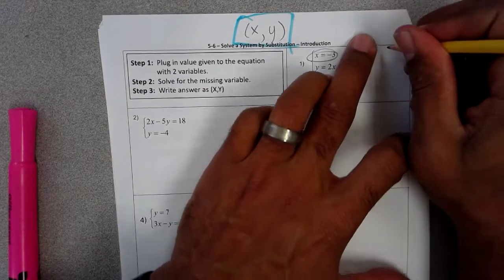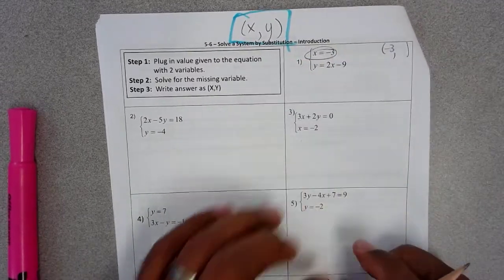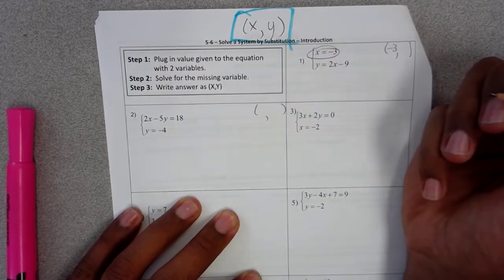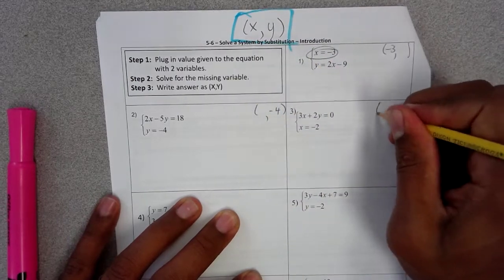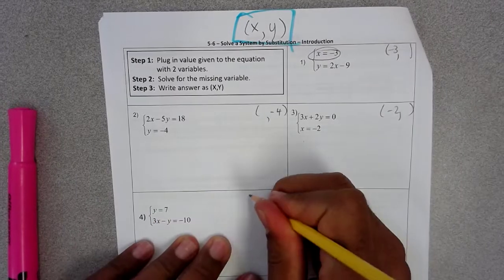So when I write out, I'm going to write out the answer over here in the corner. I already have -3. Okay, this one, we already have what? We have -4 for Y. Do we have X or Y in this one? X, so -2.